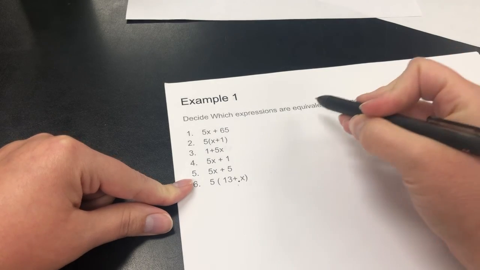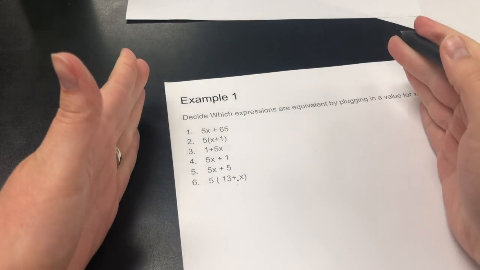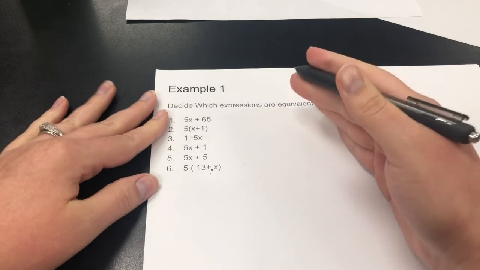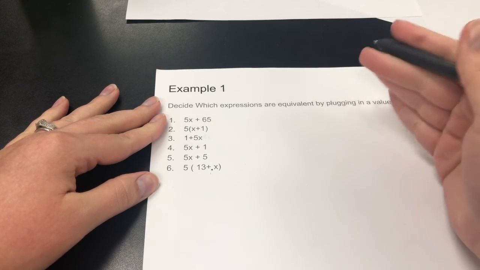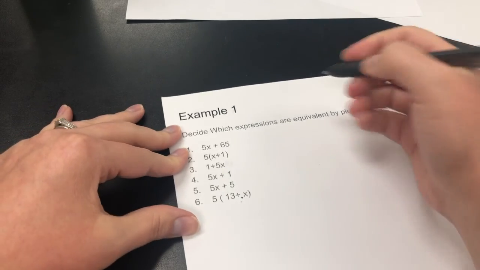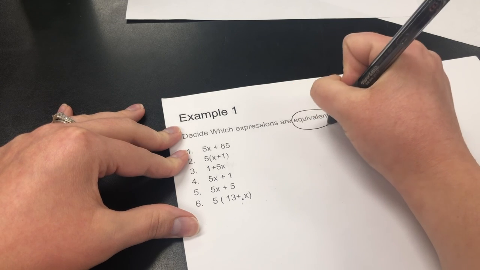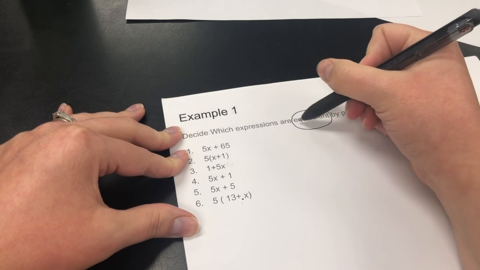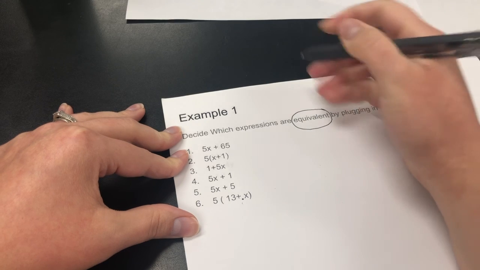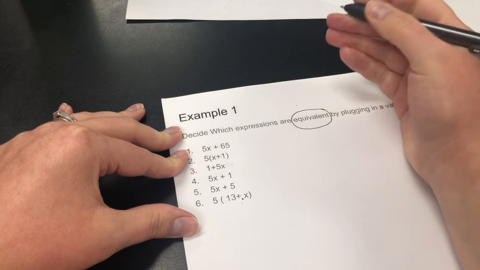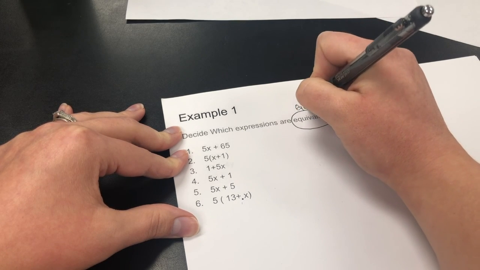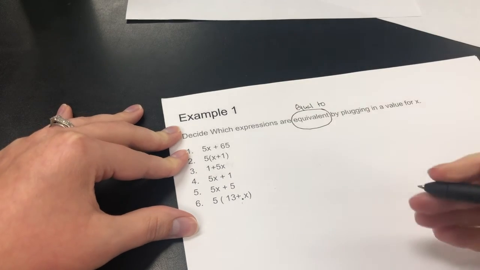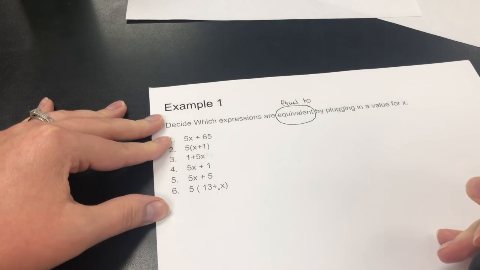At the end, the ones that have the same solutions will be equivalent. And don't forget that word equivalent. I always tell my students, what do the first 3 letters sound like? It just means equal to. So which ones would be equal to each other?